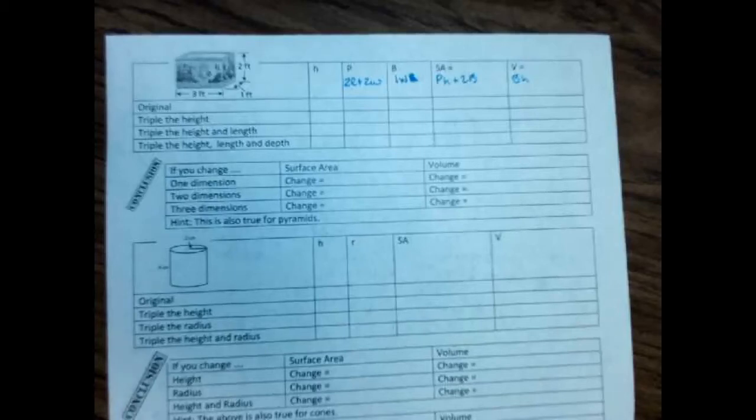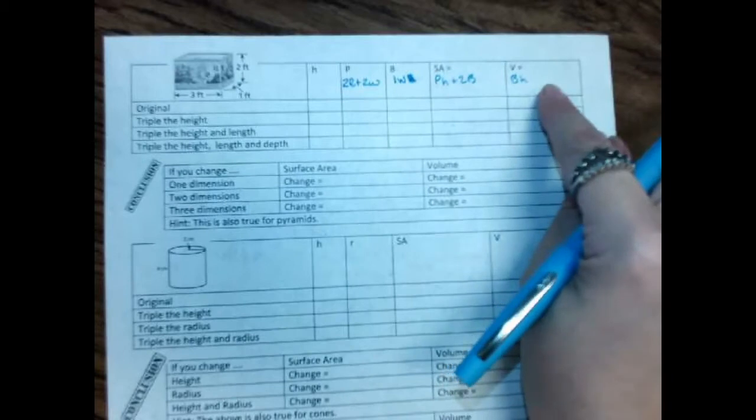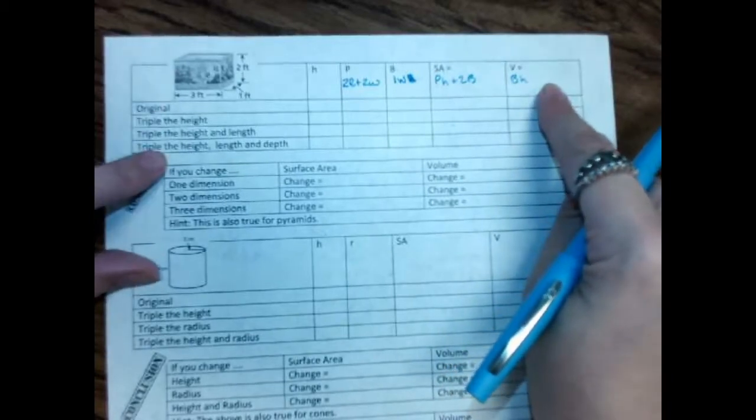Okay, this is part 2 of day 4. And now we're going to talk about our three-dimensional figures here. So we're talking about lateral surface area and volume. And so I have 3 different things I can change.